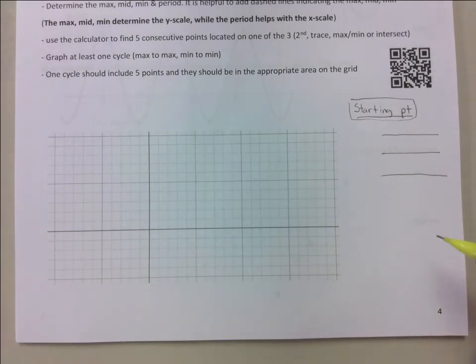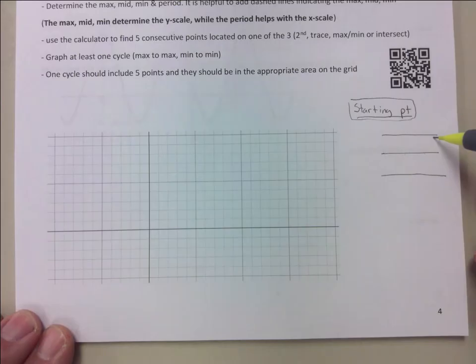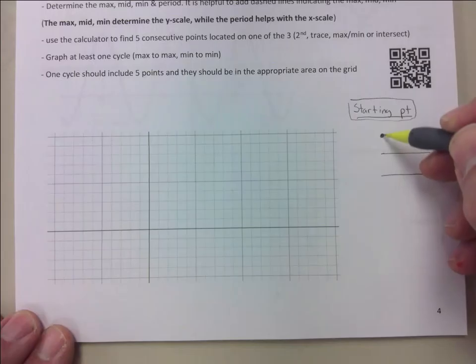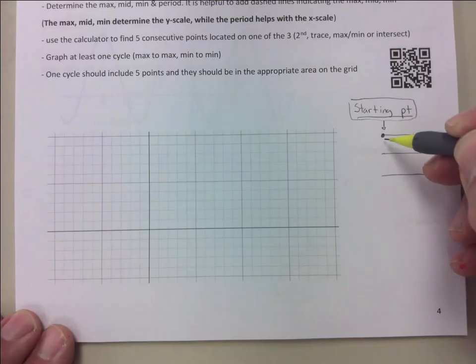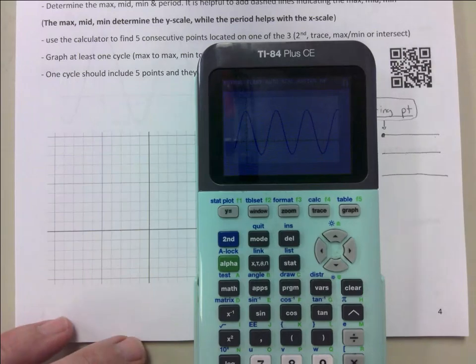Okay, remember that? I wanna land right on one of those. So what I'm going to do is start on a max here. That's gonna be my choice for my starting point. I'm going to start at a high. So grab your calculators.